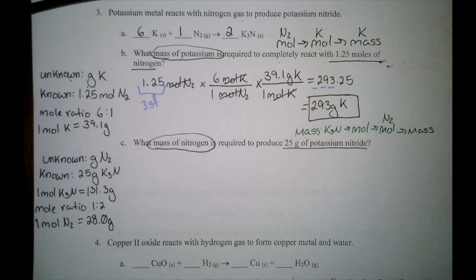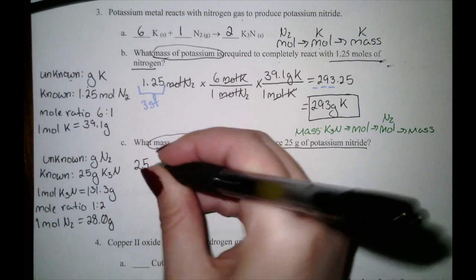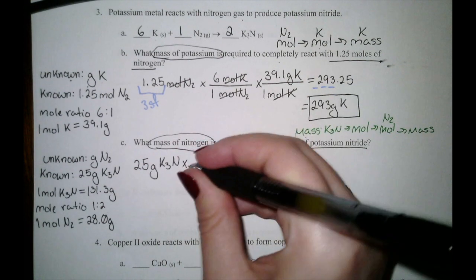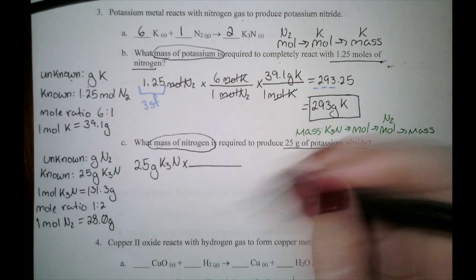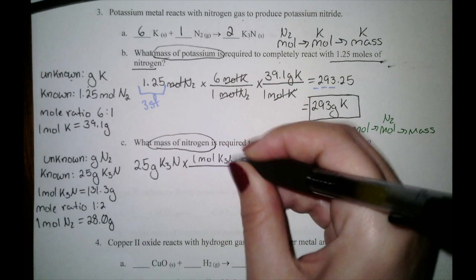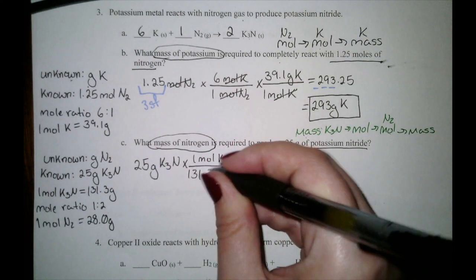Now we've sorted out what all of our conversion factors are going to be. Now we can set up our calculation. So again, I'm going to start with what they gave me, 25 grams of potassium nitride. The first thing I need to do is convert this to moles of potassium nitride, which we found the molar mass to be 131.3 grams.